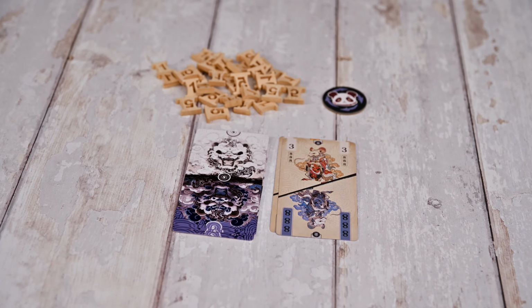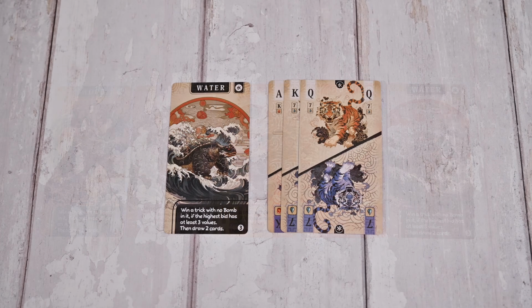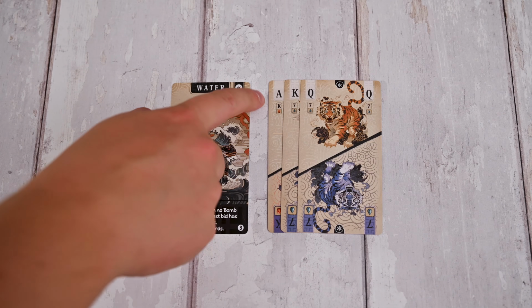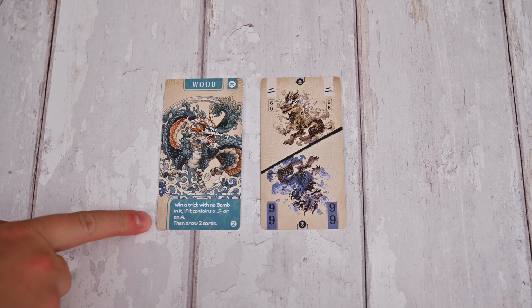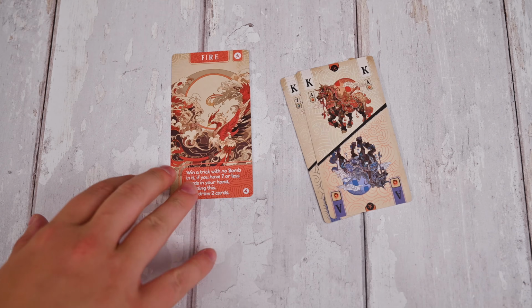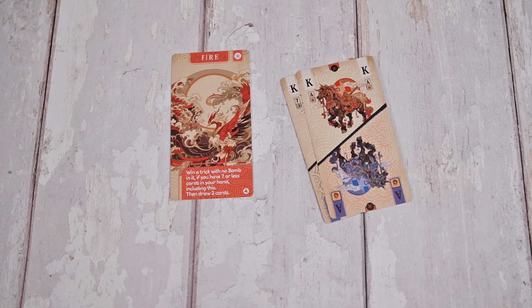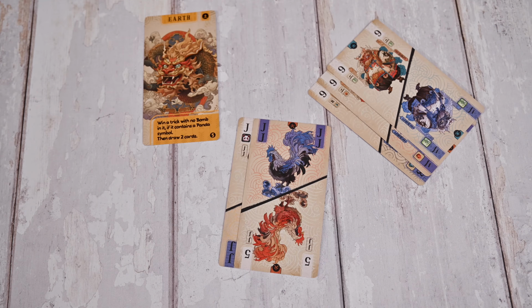Now let's go over element cards quickly here. Each of them can only be played to win the trick after meeting a certain criteria. You may only play the water card if the highest bid has at least 3 values on it, whether they're the same or different. You can only play the wood card if the trick contains a Chinese 2 or the ace. You may only play the fire card if you have 7 or fewer cards in your hand, including the fire. You can only play the metal card if someone has played both white and blue sides to a trick. And finally, you may only play the earth card if the trick contains at least 1 panda symbol.